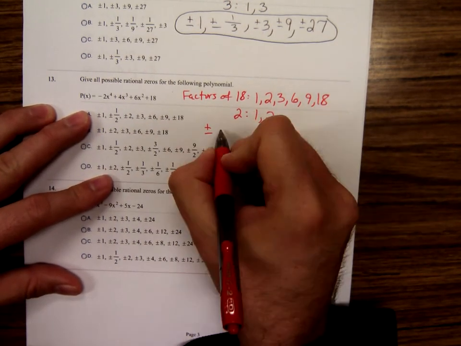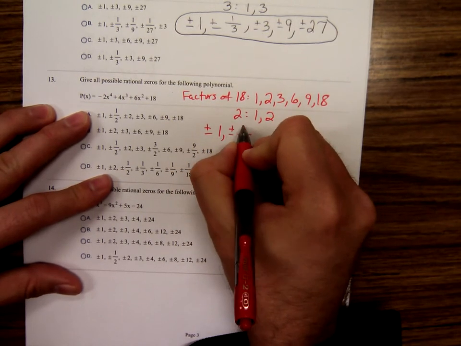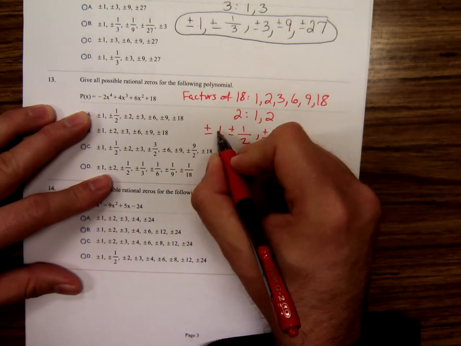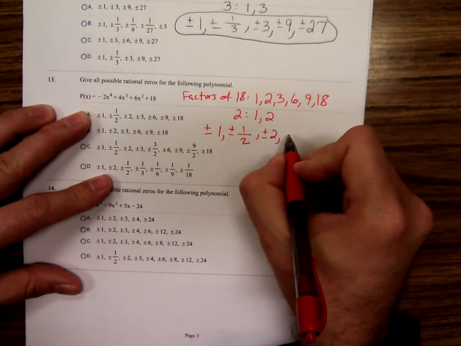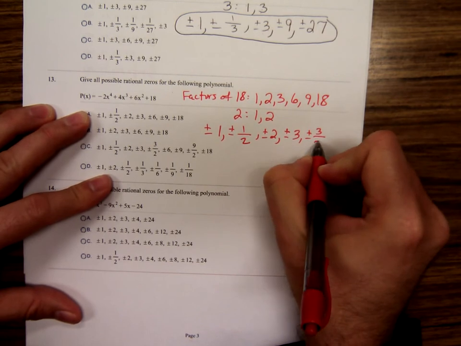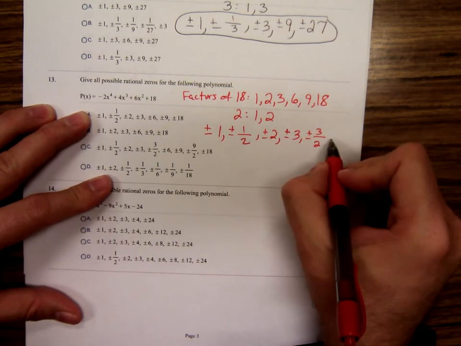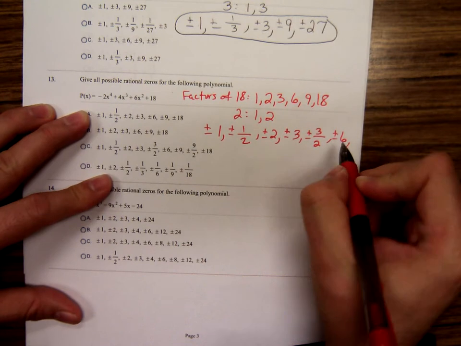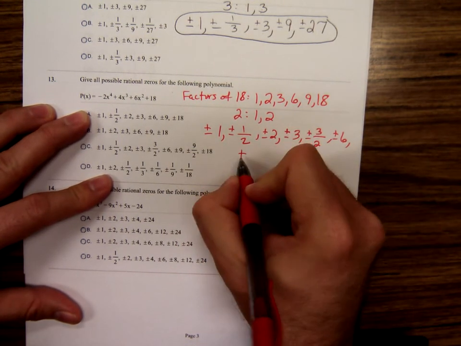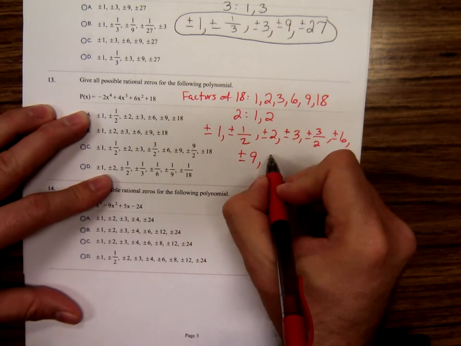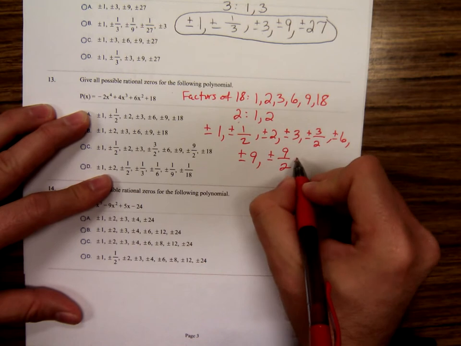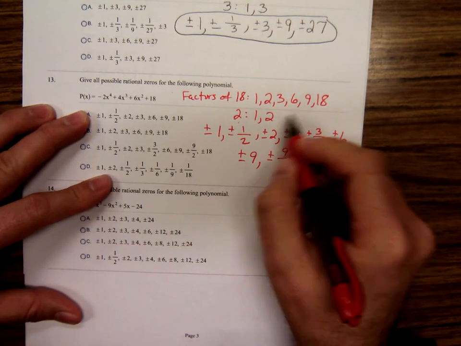So 1 over 1, 1 over 2, 2 over 1, 2 over 2, 3 over 1, 3 over 2, 6 over 1, 6 over 2 is 3, okay. 9 over 1, 9 over 2, 18 over 1, 18 over 2 is 9.